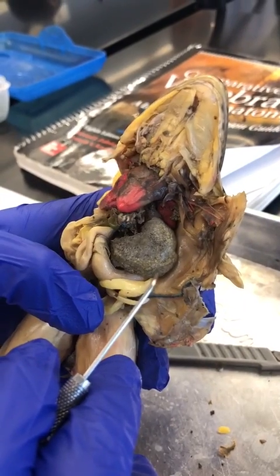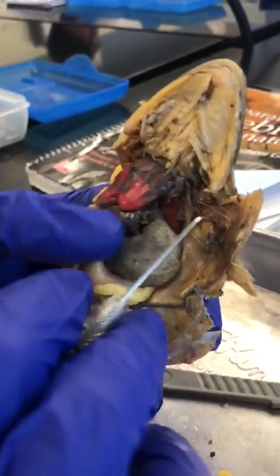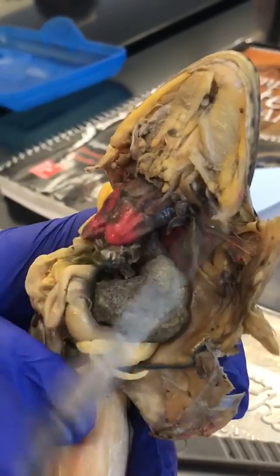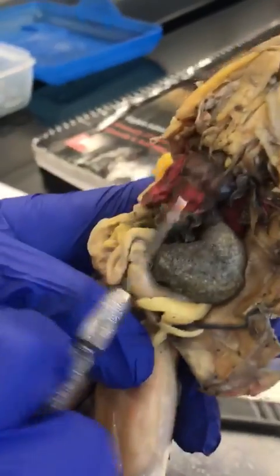Okay, so we have the heart here. We've got parietal pericardium covering the whole chest cavity, and visceral pericardium covering the heart.